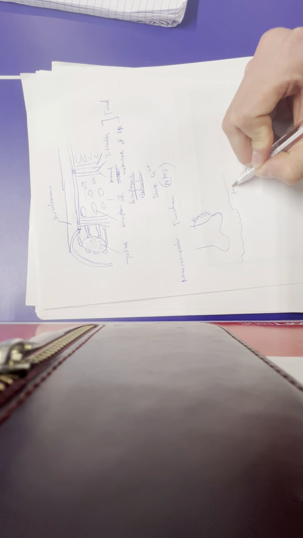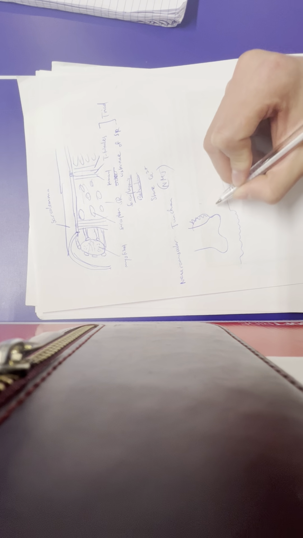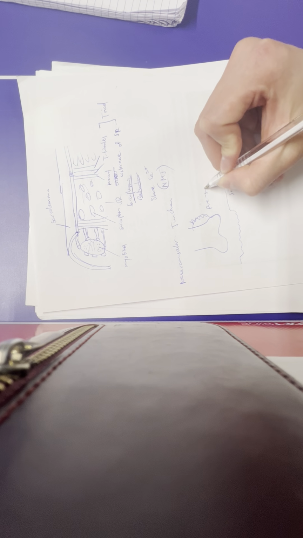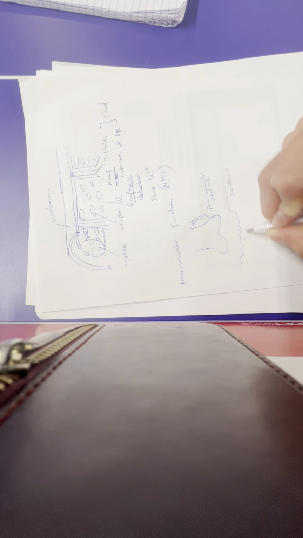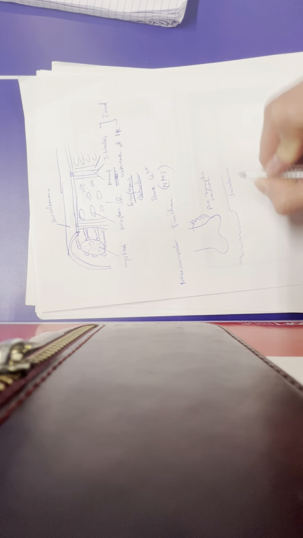So this is your sarcolemma, and this is your presynaptic neuron, which is the motor neuron. And this special bit right here, where this special increased surface area bit is, is called the neuromuscular junction.